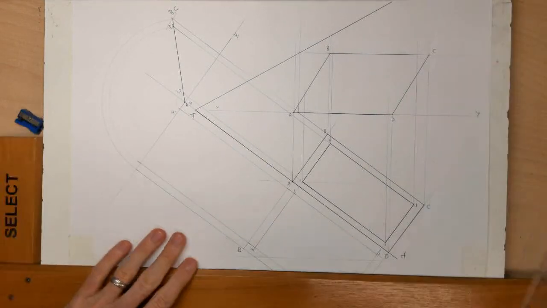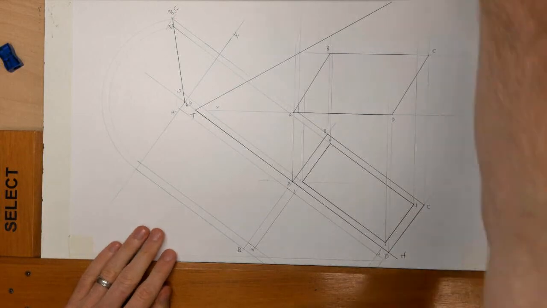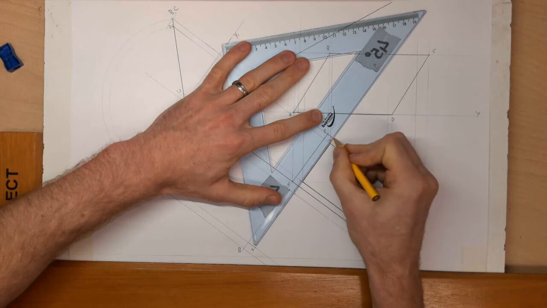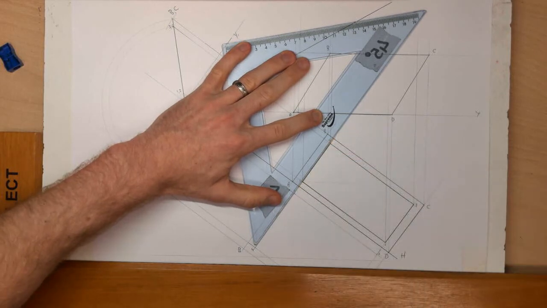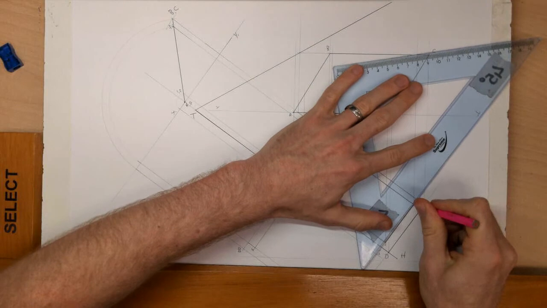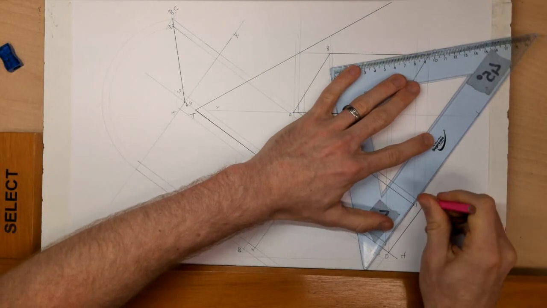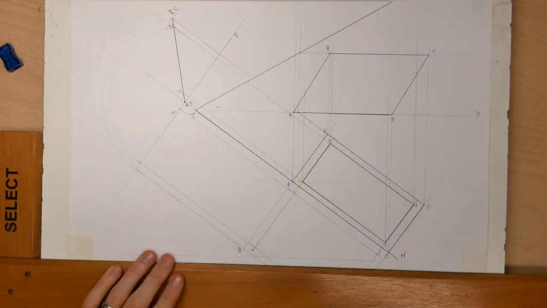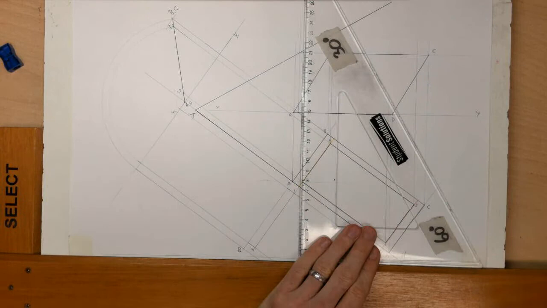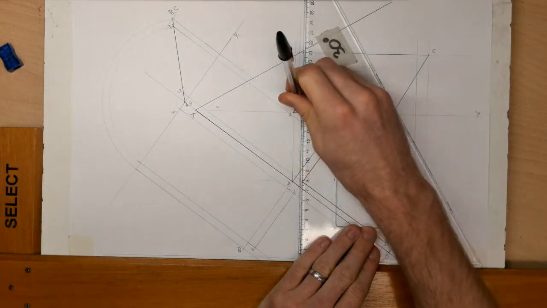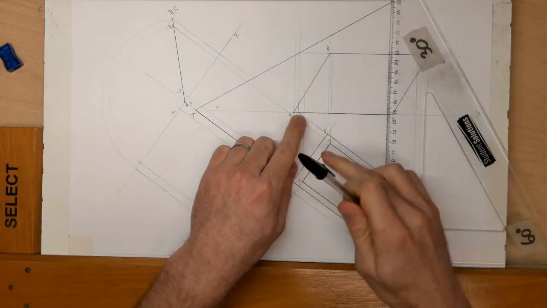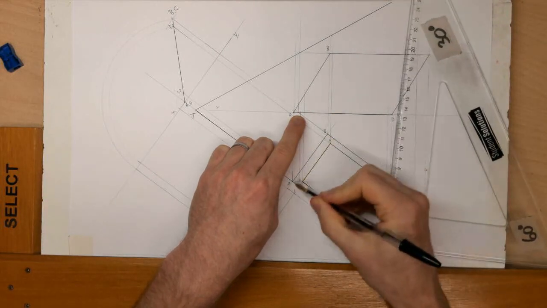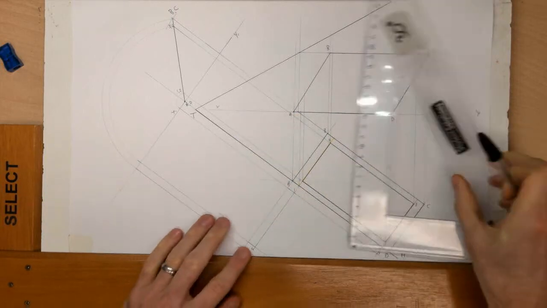So, using that knowledge, I'm going to use a reference line. So I'm just going to use this here as a reference line. I'll use another reference line here, which we can use to complete this. So the other reference line, I'm going to find that in elevation. That's where it hits the base. And I know it's going to be parallel to AB in plan.